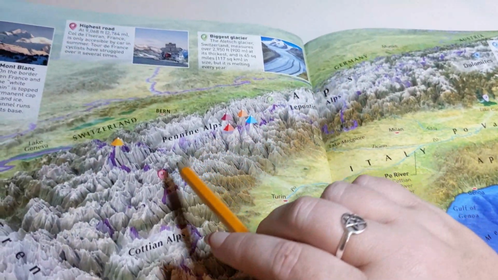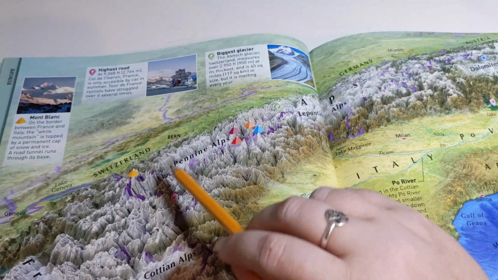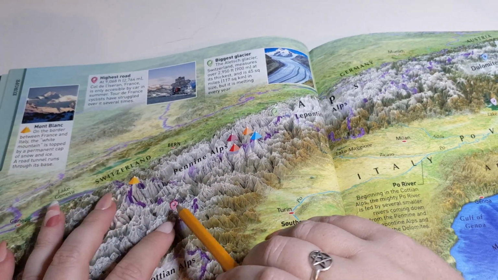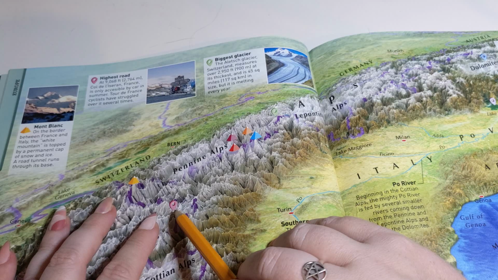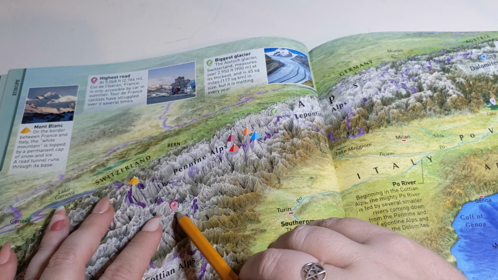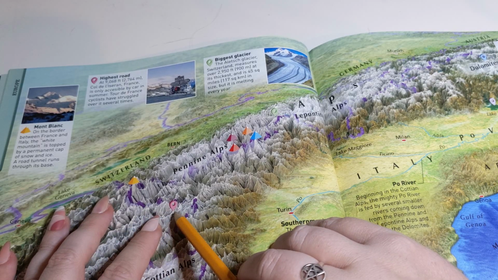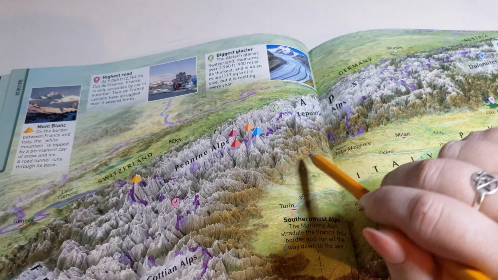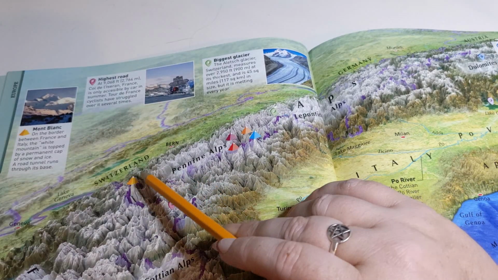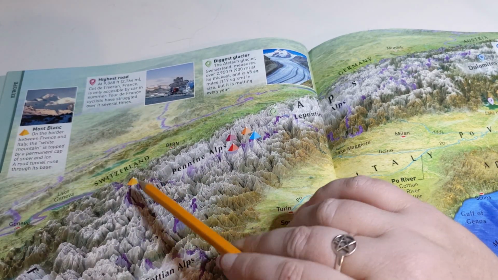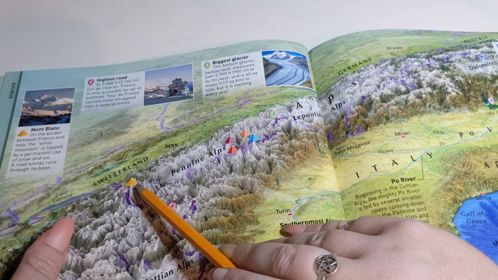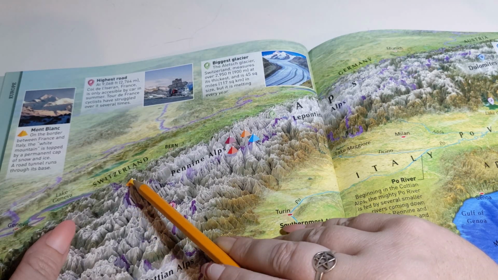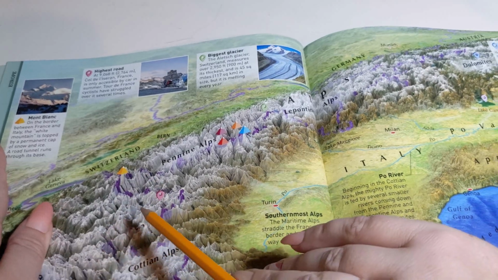What else do we have? There's a dot here for the highest road. It says at 9,068 feet, or 2,764 meters, Col de l'Isère, France, is only accessible by car in the summer. Tour de France cyclists have struggled over it several times. Yikes, that's an intense one. Here we can see Mont Blanc. On the border between France and Italy, the White Mountain is topped by a permanent cap of snow and ice. A road tunnel runs to the base.